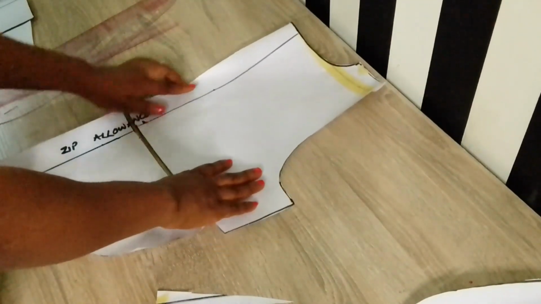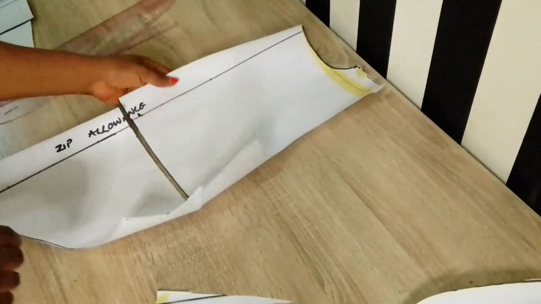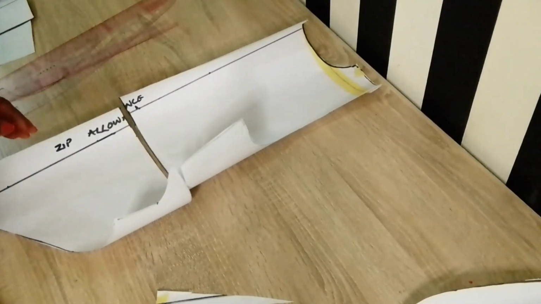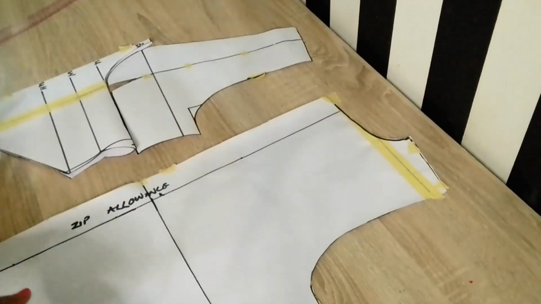So this is the demarcation. This is the upper section of the back pattern. This is the lower section. You can go ahead to mark it or label it as A and B if you so wish.